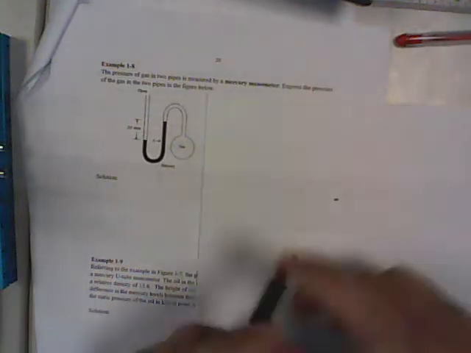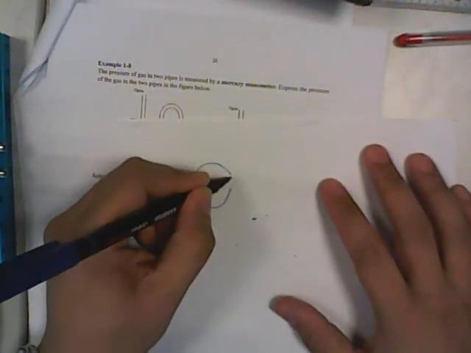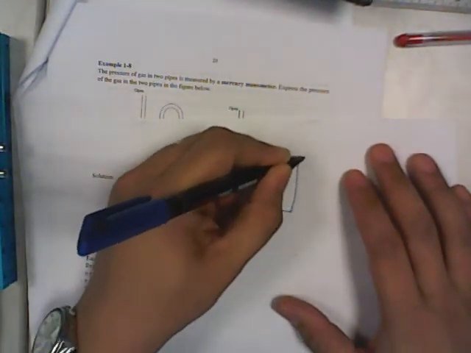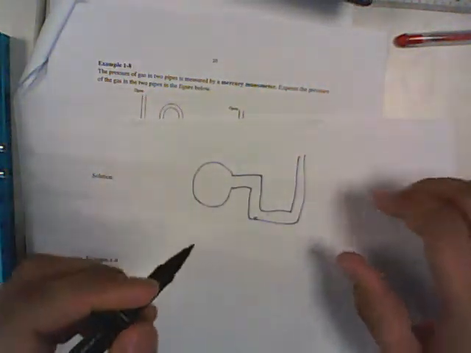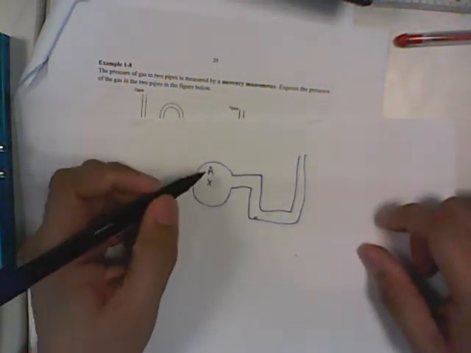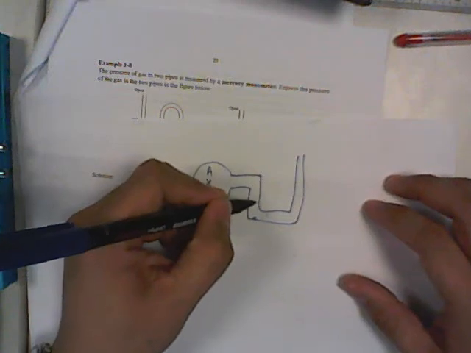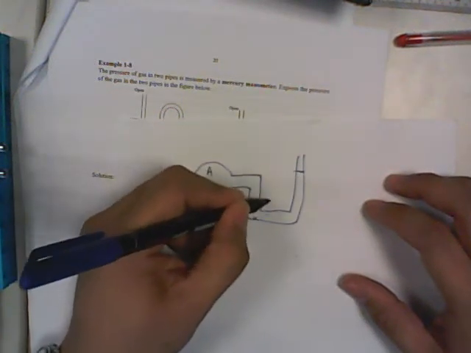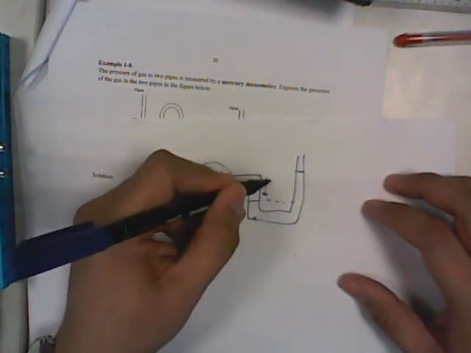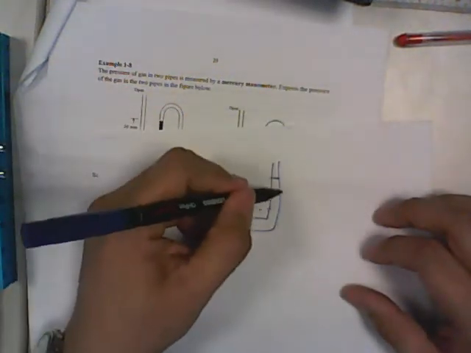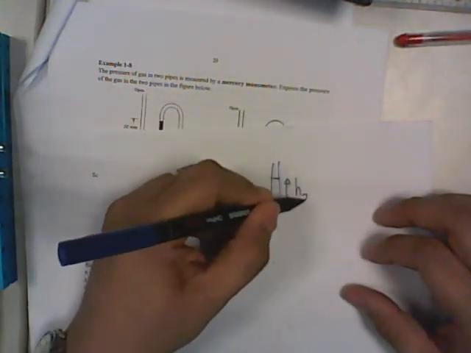So let's try to draw this. So this is A, and this is H1. This is H2.